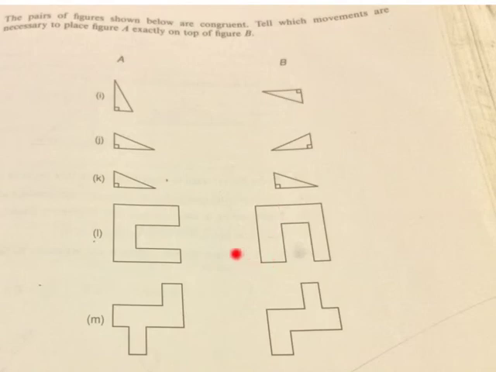And then we would also need, see how this side is smaller than this side? This is the smaller side and this is the smaller. When you slide it and then rotate it, the sides are not going to line up, so you're also going to have to flip it, which is reflection. So you need all three with this one.